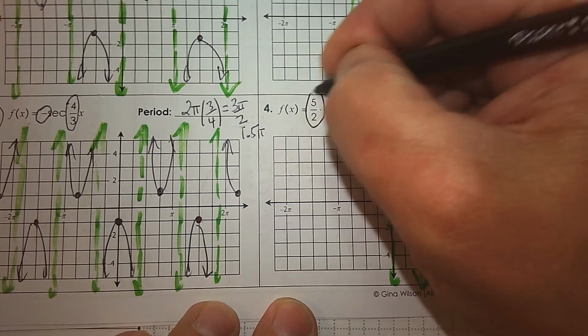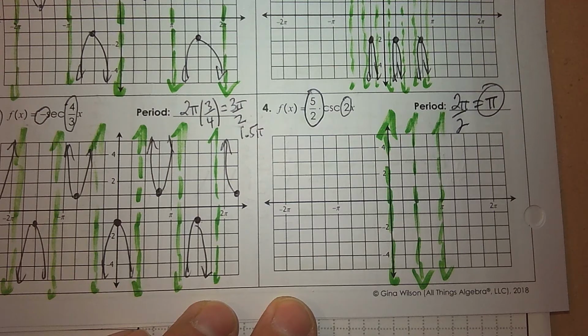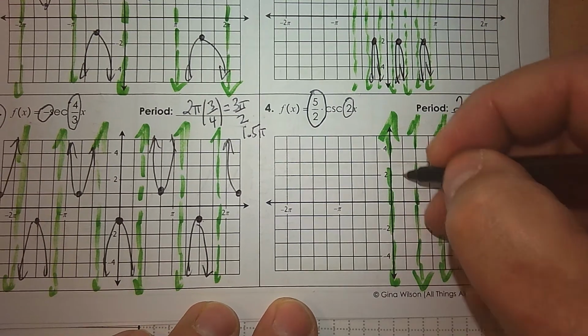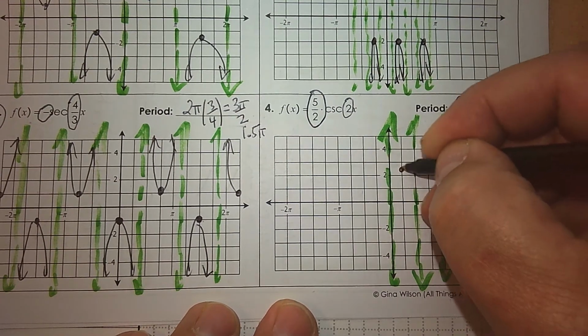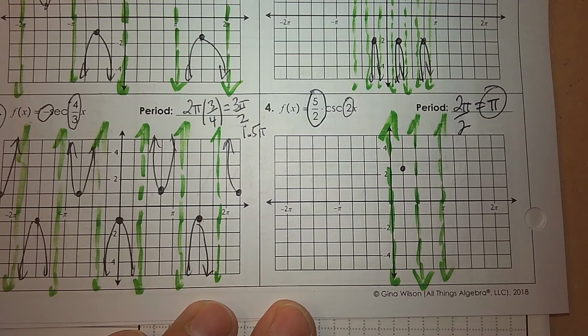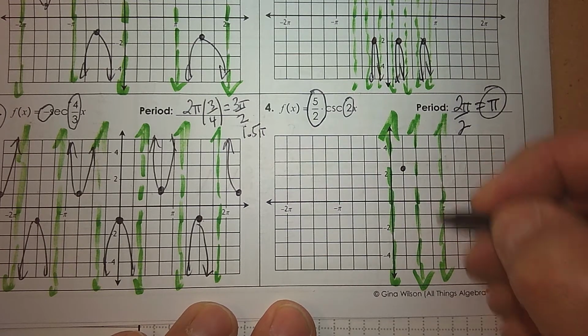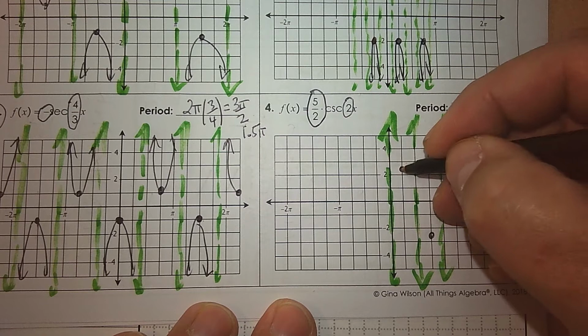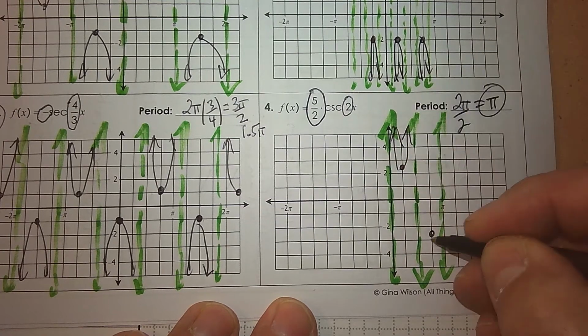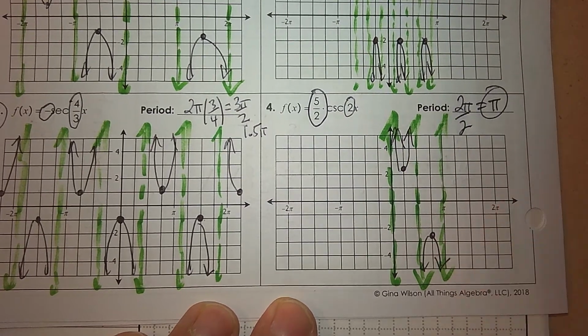5 divided by 2 is 2.5. And because it's positive, we start with 2.5, that's above. Then we go to negative 2.5, and the upper vertices fold up, and the lower vertices fold down. And that's the cycle.